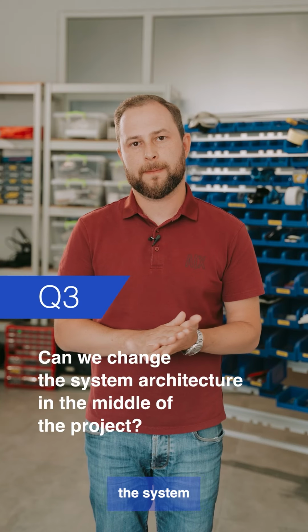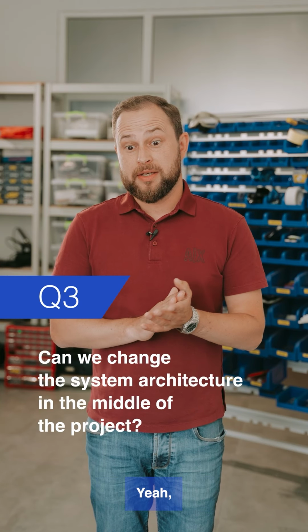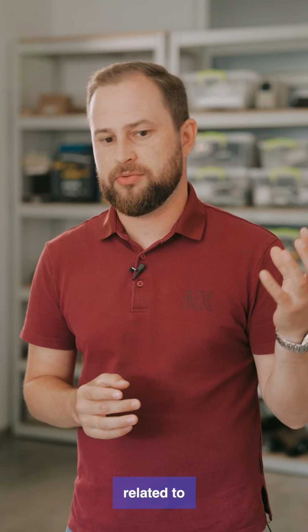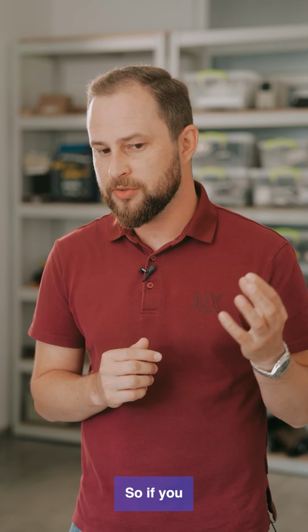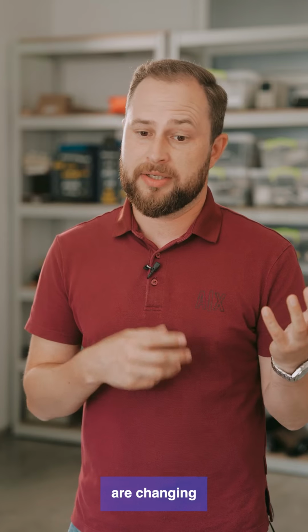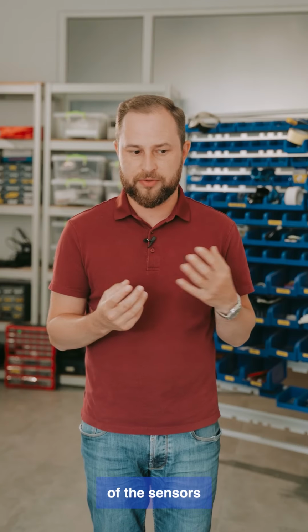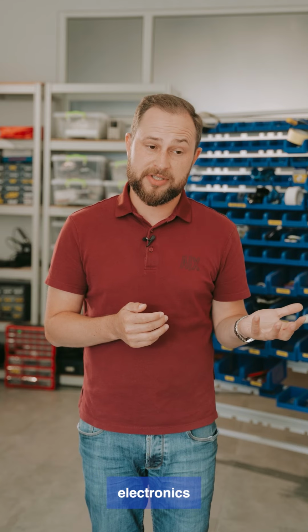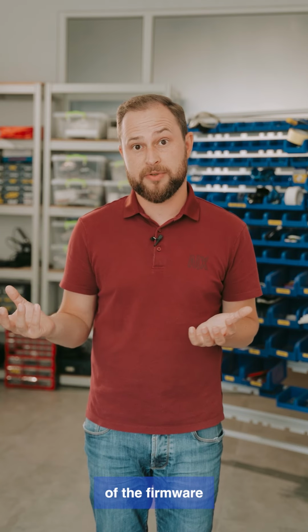Can we change the system architecture in the middle of the project? Yeah, sure we can, but that's going to affect a lot of things. The system architecture related to the hardware and software part. So if you are changing the MCU, for example, or structure of the sensors or something else, that's going to require work of the electronics engineering part and work of the firmware development part.